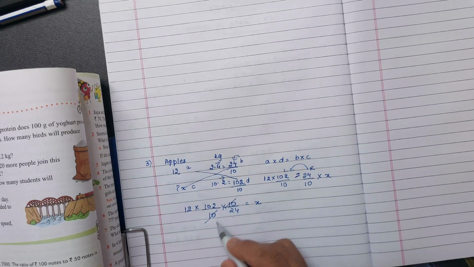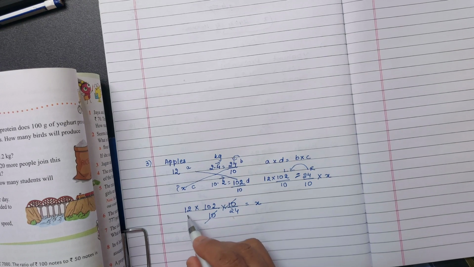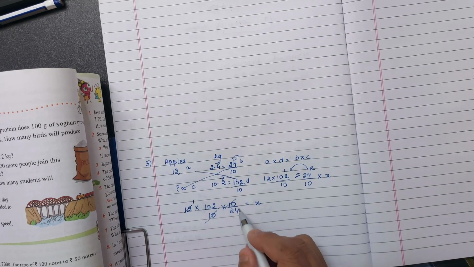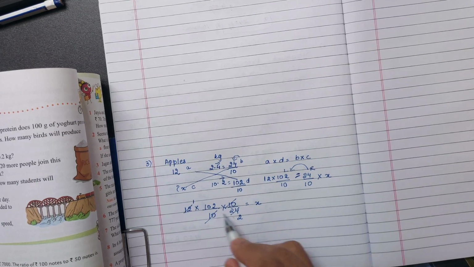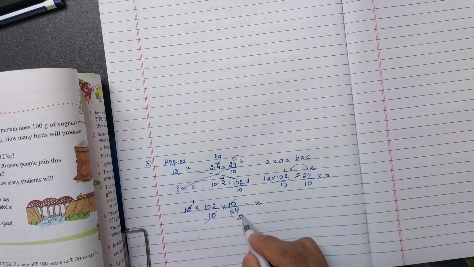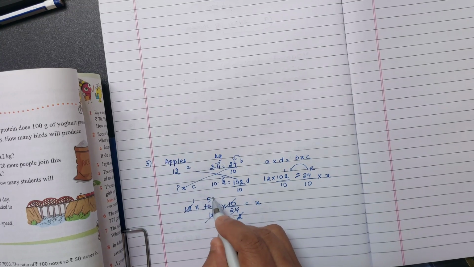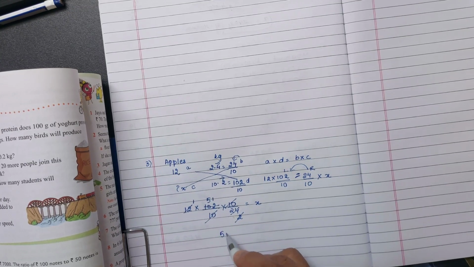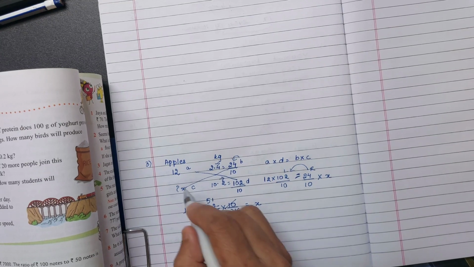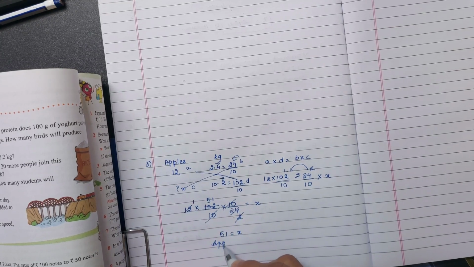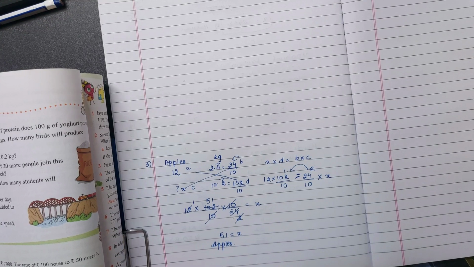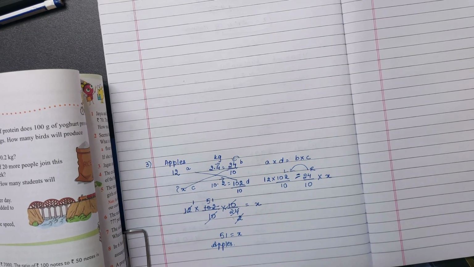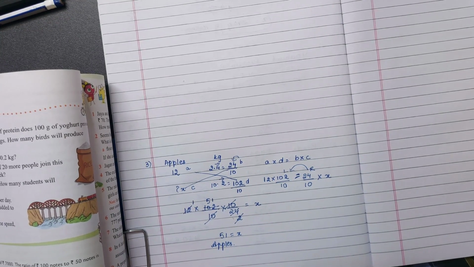Now cancellation. 10 in the numerator and 10 in the denominator get cancelled. These both are factors of 12. 12 ones are 12, 12 twos are 24. And these both will go in 2, because in the units place an even number is there. 2 ones are 2, 51 times. So 51 is equal to X. That means the answer is 51 apples will weigh 10.2 kg. Well, let us come to the next sum.